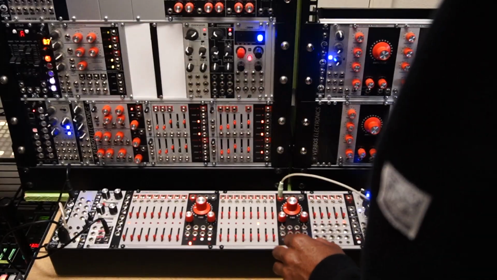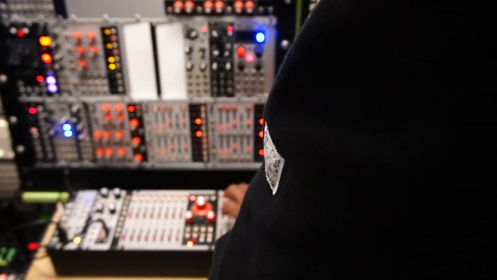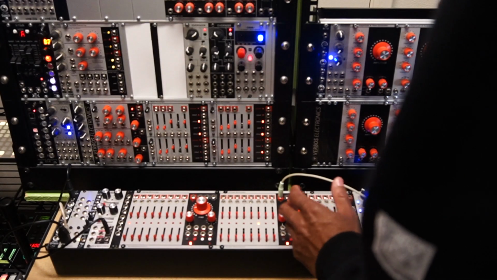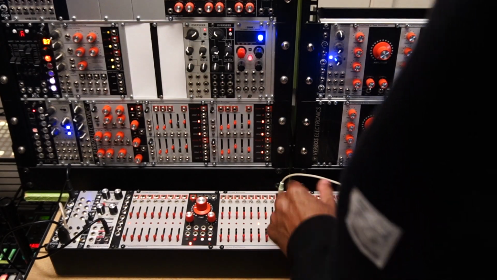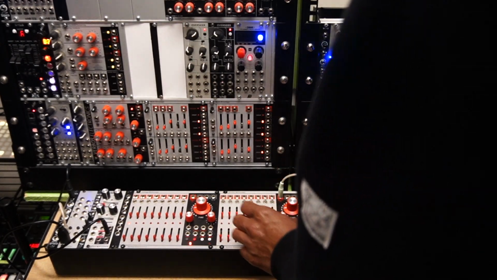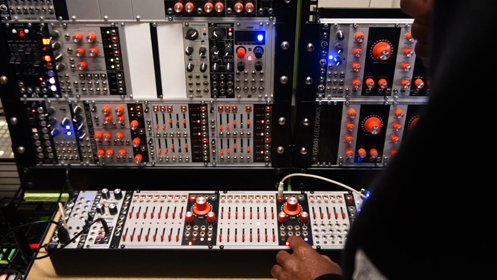But what's also interesting, if I start turning the switches on and off for the gates, I can essentially create different rhythms turned into audio. So let's do that again.